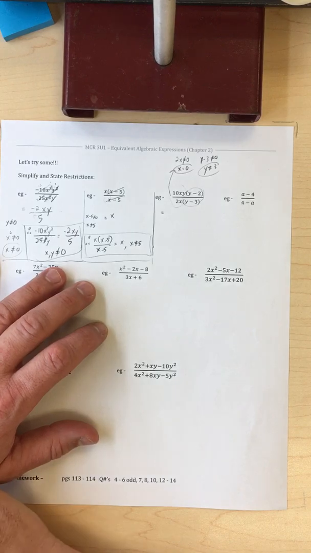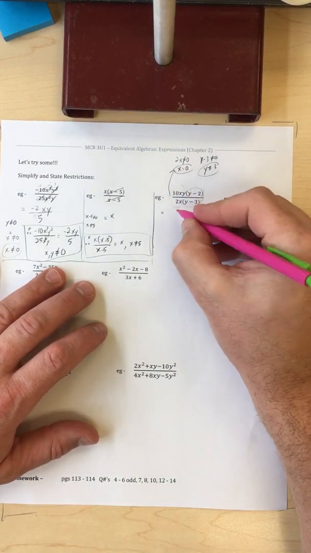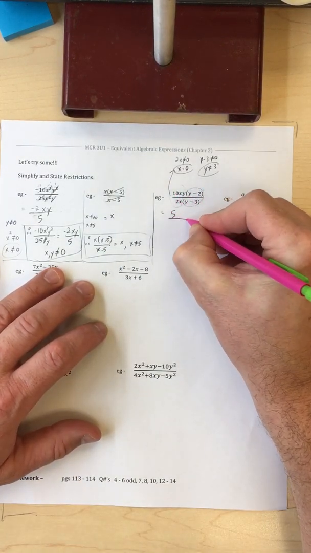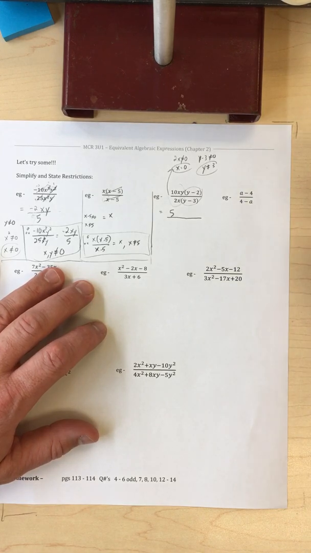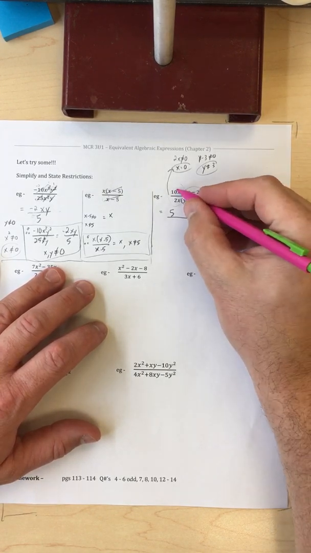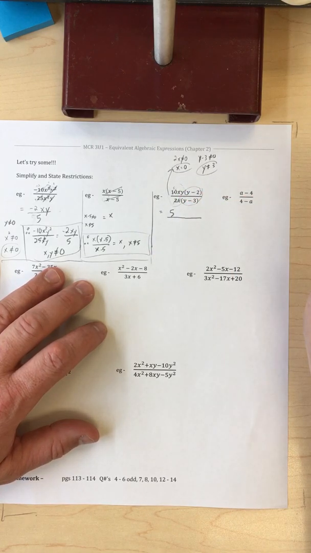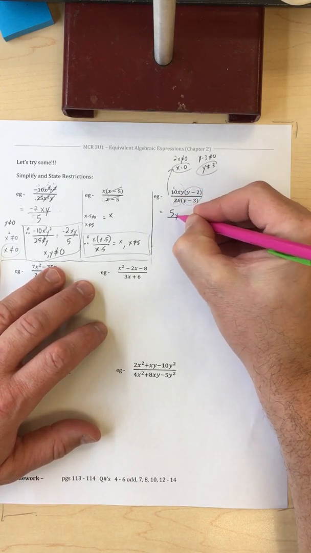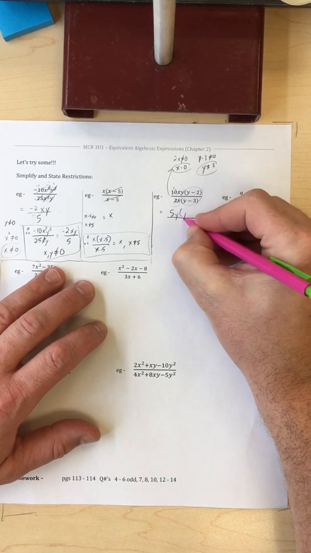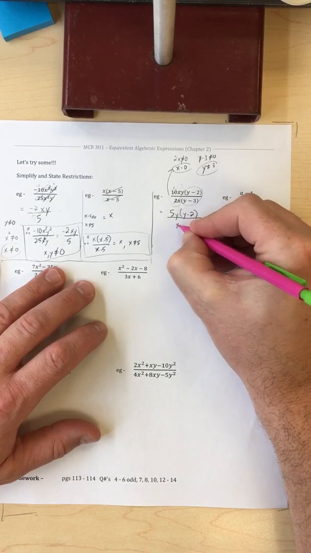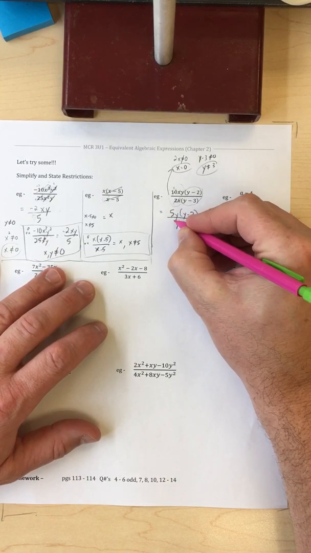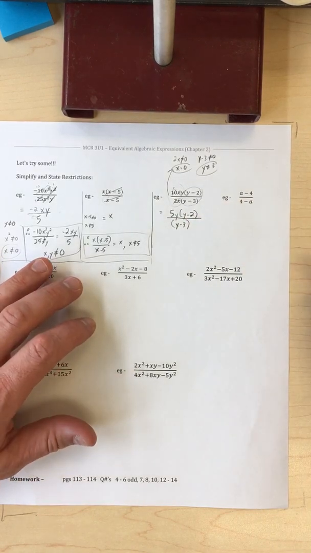These ones have some things in common. So my 10 and my 2 can cancel to 5 in the numerator, and I guess 1 on the denominator, but I won't include a 1. The x's cancel out and sort of disappear. Okay, I'm left with a y, and then I'm left with y minus 2 all over y minus 3. Nothing too crazy in that scenario.